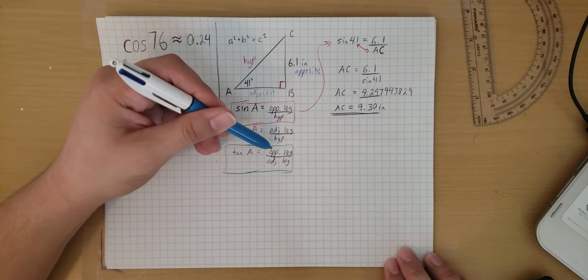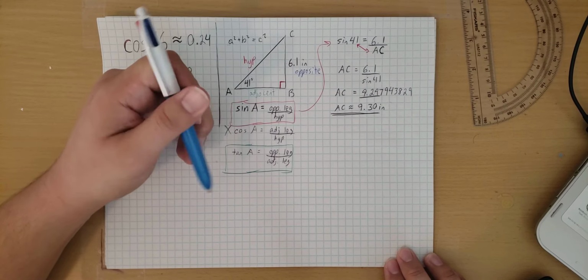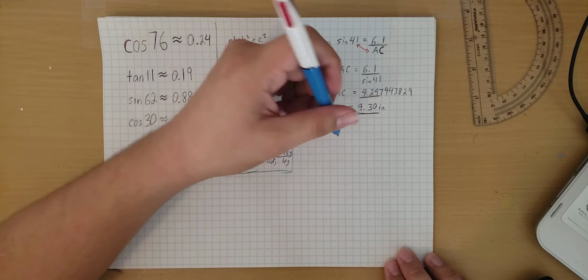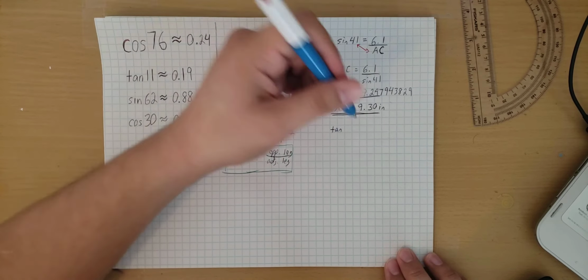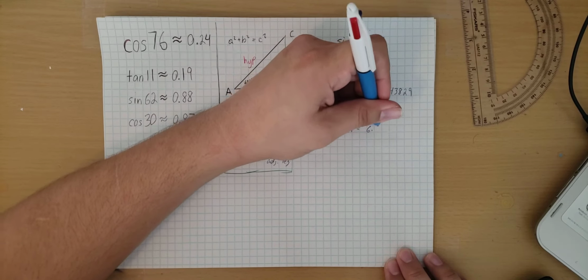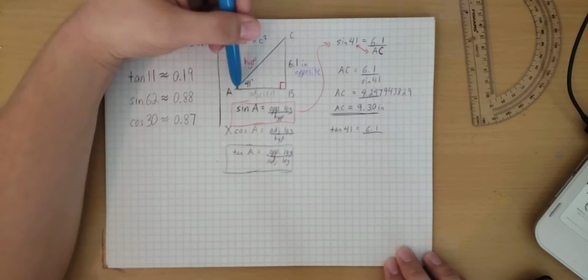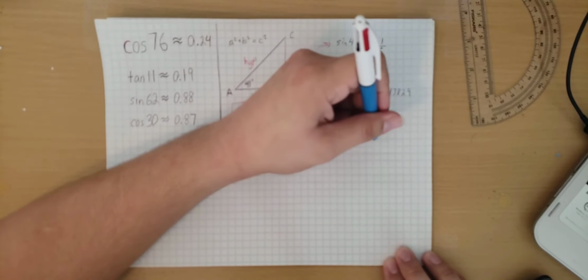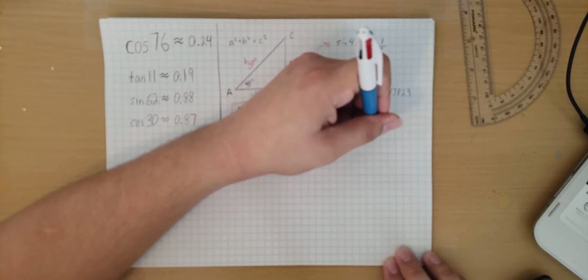Because we know the angle, we know the opposite, the only thing we don't know is the adjacent. So tangent 41 is equal to 6.1 divided by the adjacent leg, AB. In this case, let's use a variable. You're welcome to use variables, so we'll call it y.